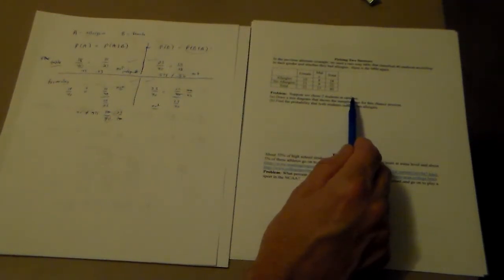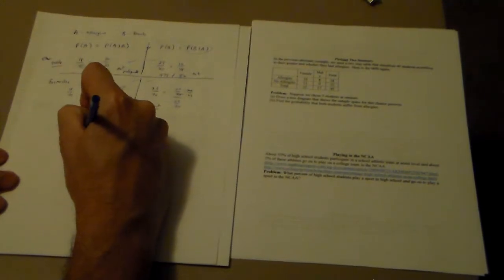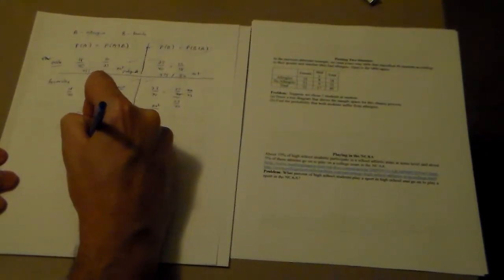Choose two students at random. So we randomly select a student. And what are we worried about? We're worried about allergies. So if we randomly select a student, ready? Randomly choose a student.